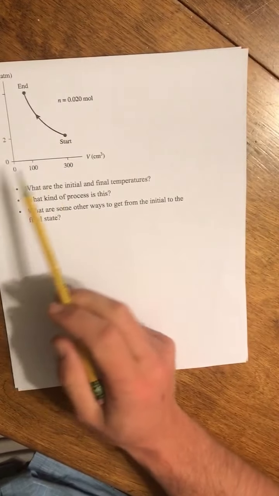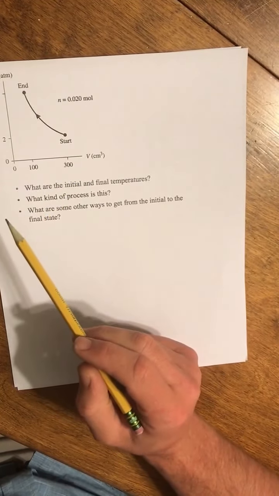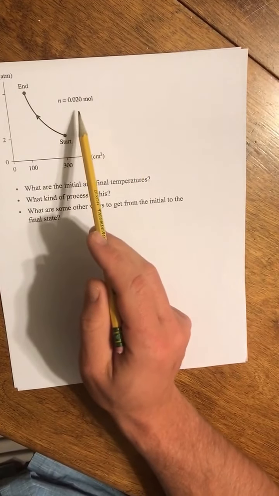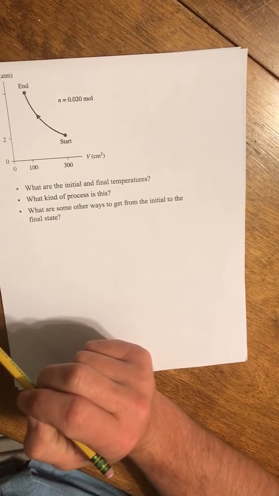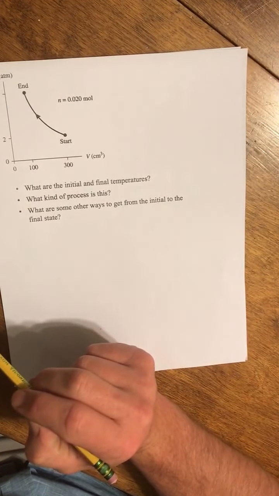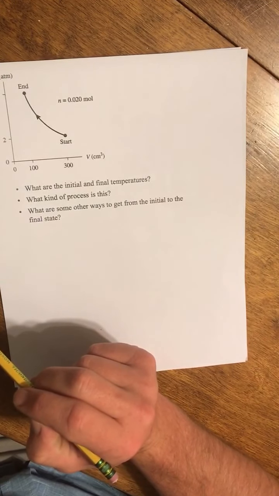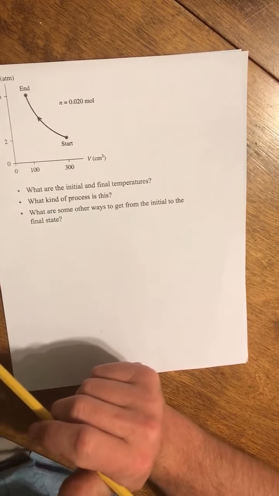Here we have an ideal gas process on a PV diagram and some questions about it. We're given one value explicitly, that the number of moles is 0.02 moles, and the rest we're going to have to get off of this chart. And it asks us three questions. What are the initial and final temperatures? What kind of process is this? And what are some of the other ways to get from the initial to the final state?